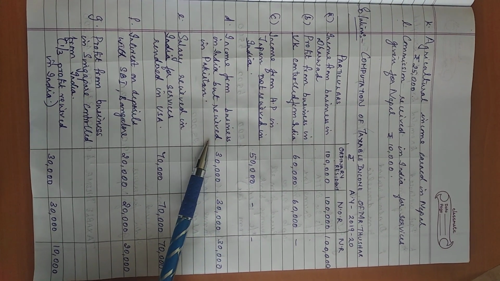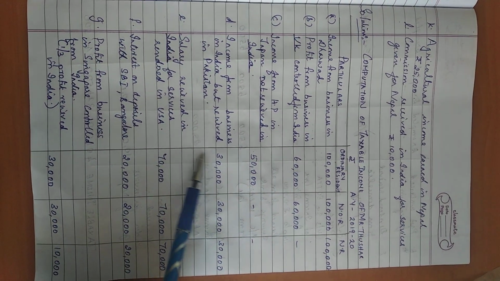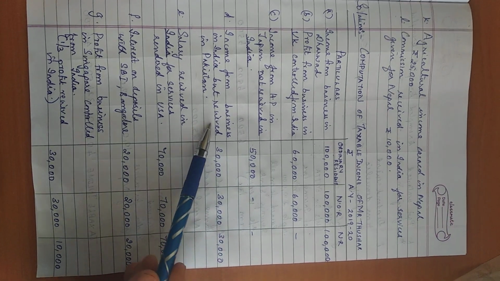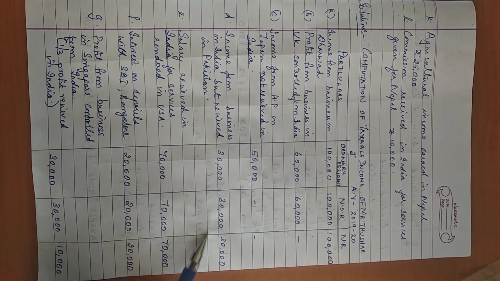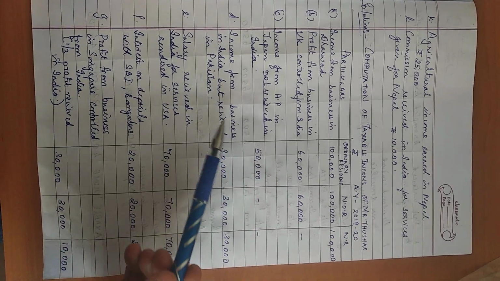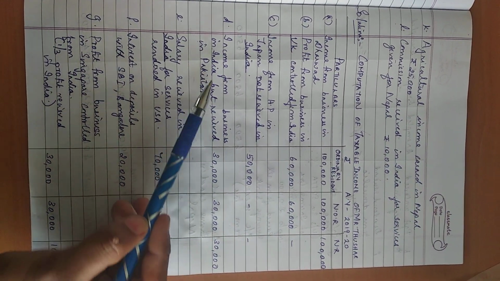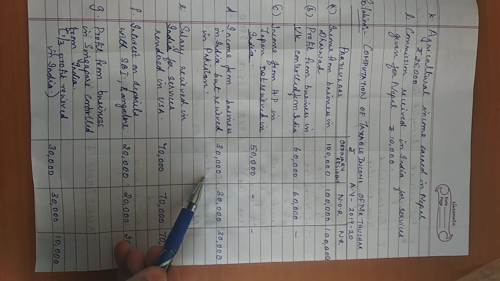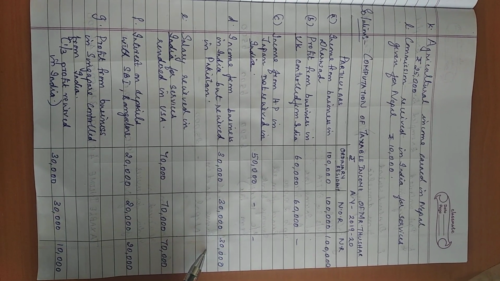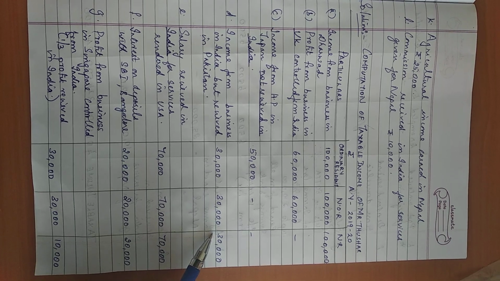Next, income from business in India but received in Pakistan. So here, though it is received in Pakistan, we have taxed it in all the cases. You have to see that it is income from business in India. So this is actually the place of accrual as our country, though it is received in Pakistan. That is why we are taxing in all the cases.